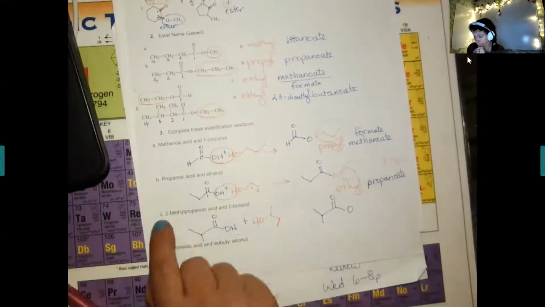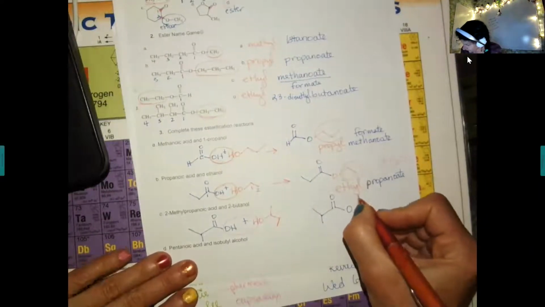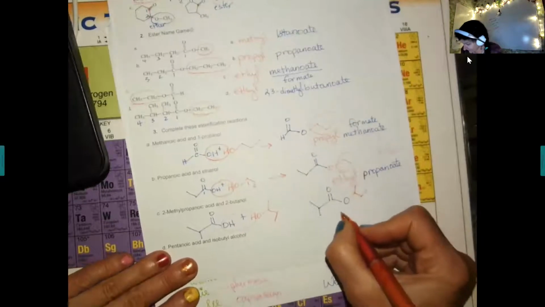So there's our 2-methylpropanoate, and then our other side is going to be the sec-butyl, however you draw your sec-butyl. So our name is going to be sec-butyl. I know it didn't ask you to name, but I asked you on the worksheet, and it's always good practice.